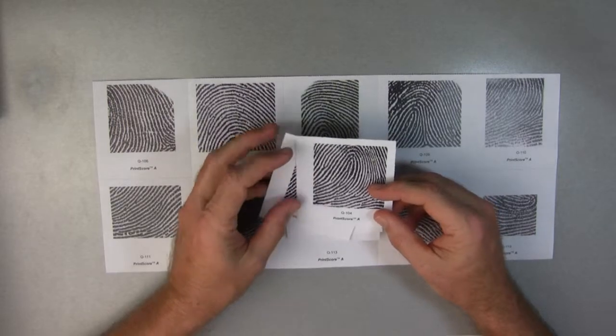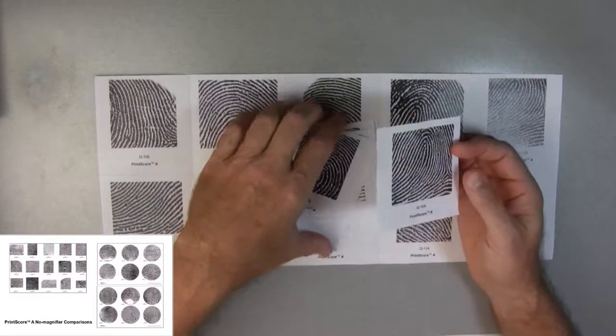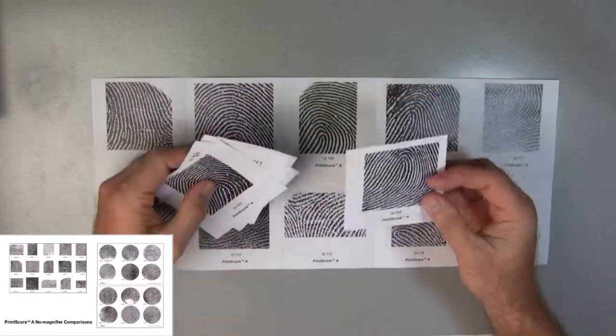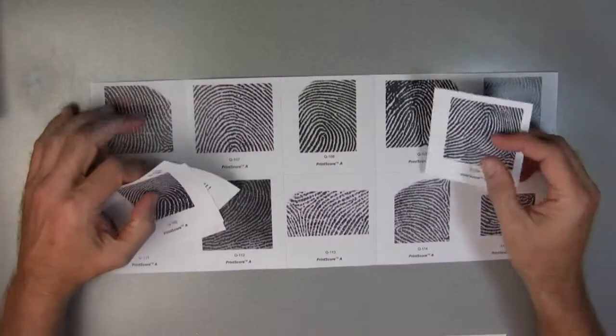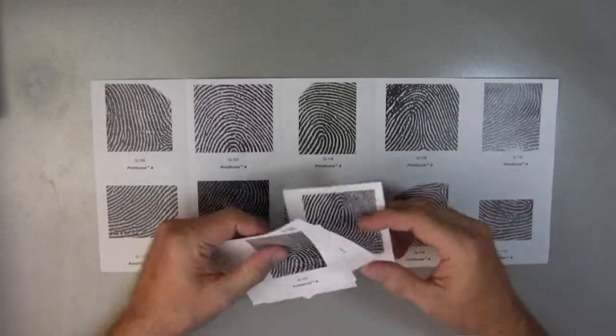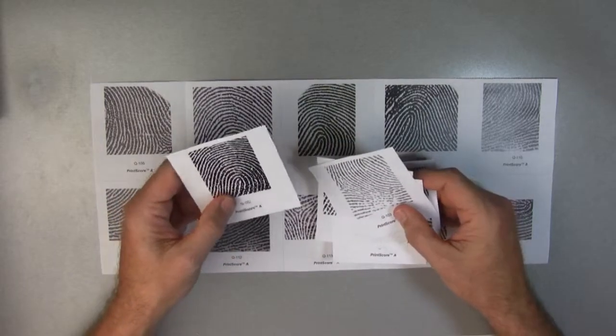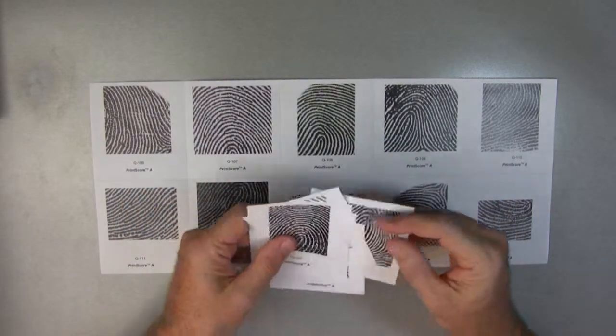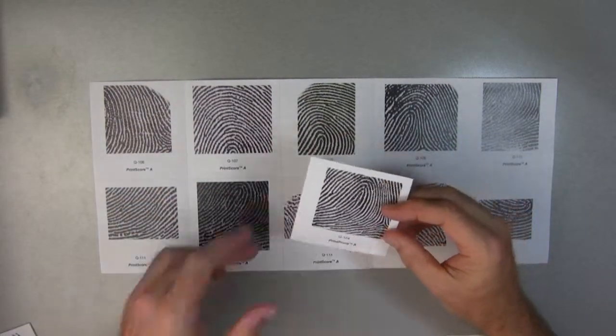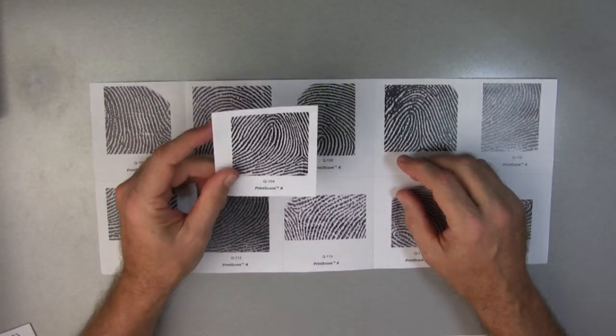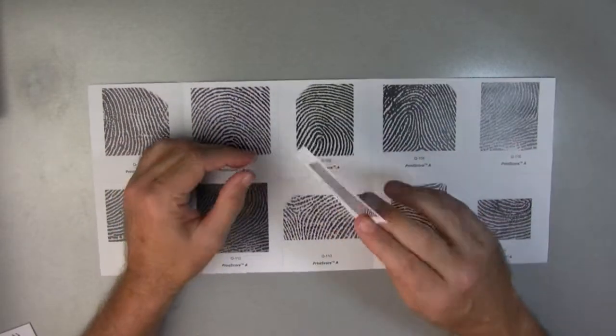The exercises just become a little bit more difficult as you go along. In PrintScore, the Q prints need to be creased and torn apart like you did in the other exercises. So these are perf cut, and you will just make the comparison one at a time individually.